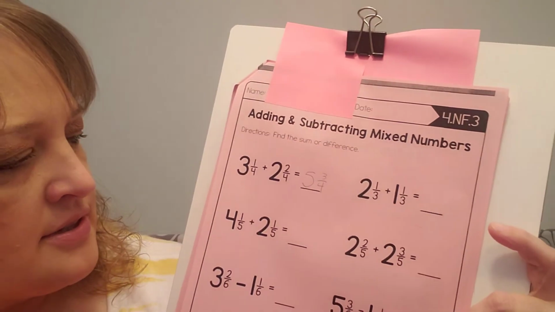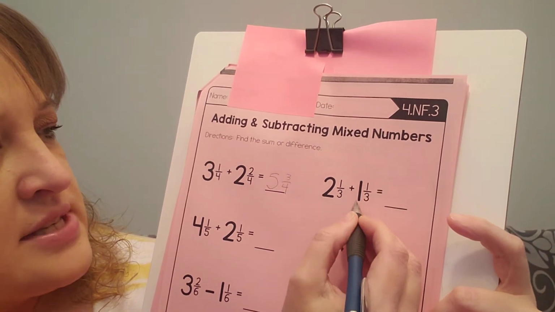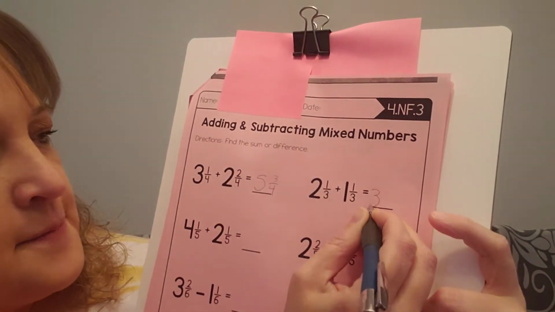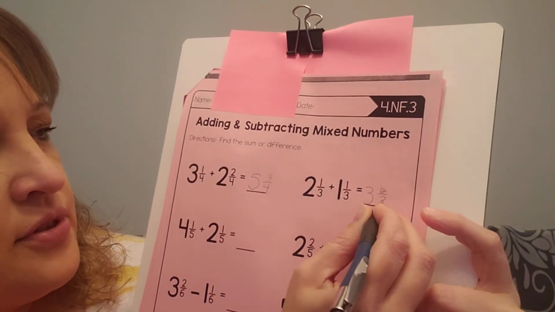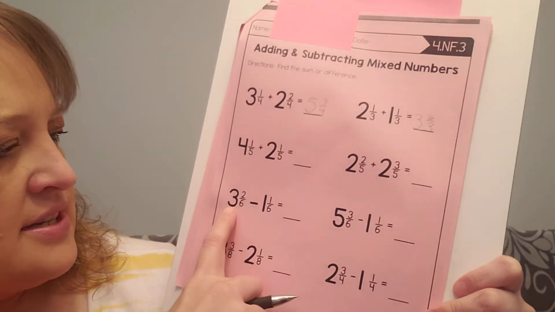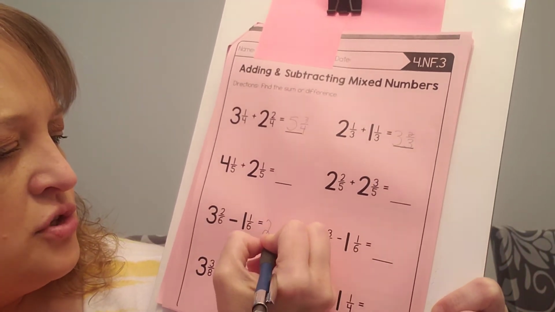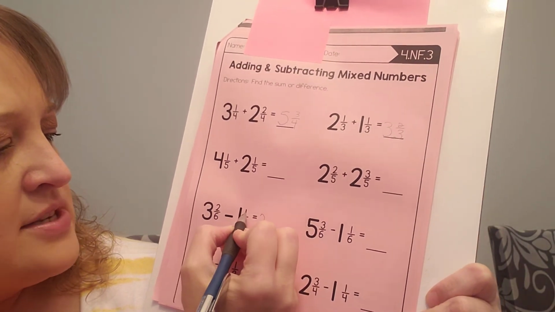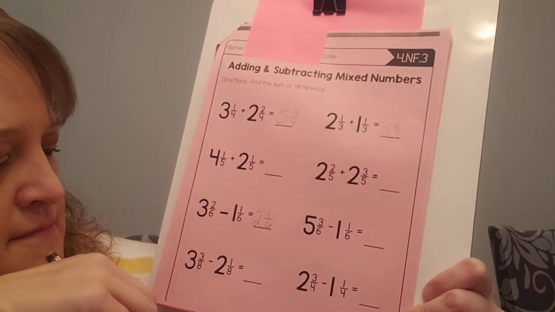Pretty easy, right? Okay, let's try this one. What's 2 plus 1? 3. What's 1/3 plus 1/3? 2/3. All right, let's go down to subtract. 3 minus 1 is 2. 2 minus 1 is 1, and then 1/6.